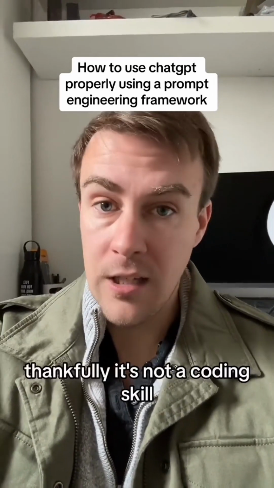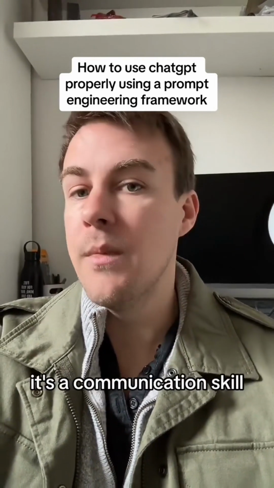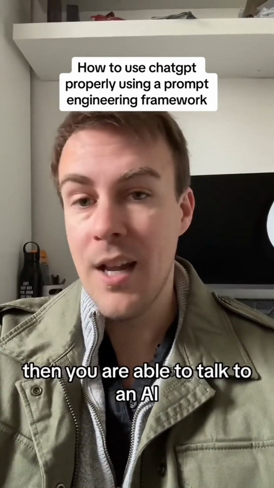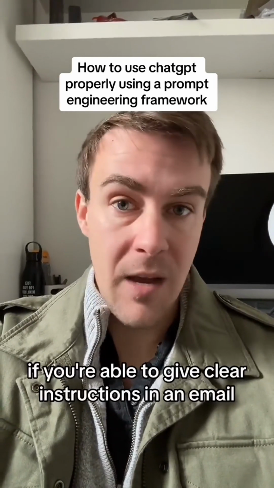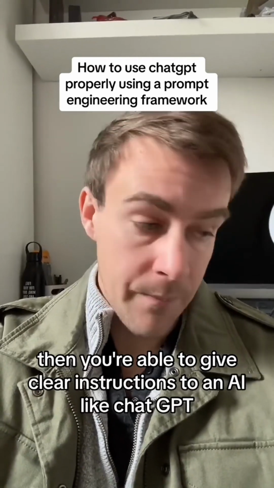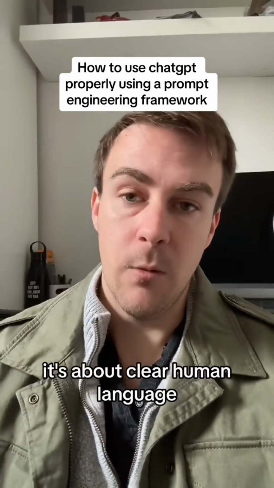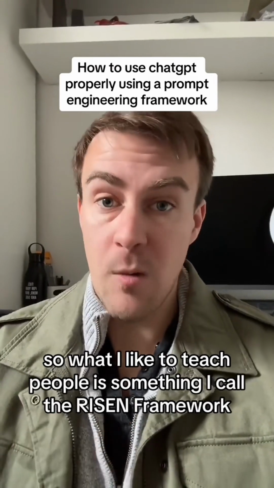Thankfully, it's not a coding skill, so even if you think, "I'm not good with computers," it doesn't matter, it's a communication skill. If you can talk to your friends on WhatsApp, then you are able to talk to an AI. If you're able to give clear instructions in an email, then you're able to give clear instructions to an AI like ChatGPT. It's not about writing code, it's not about mathematics, it's about clear human language. So what I like to teach people is something I call the RISEN framework.